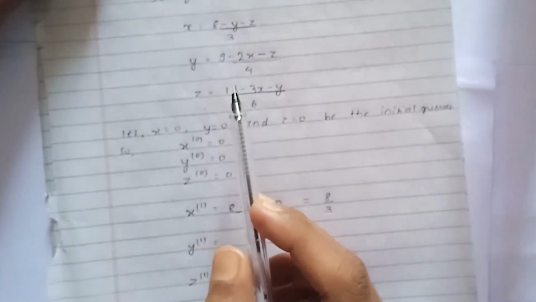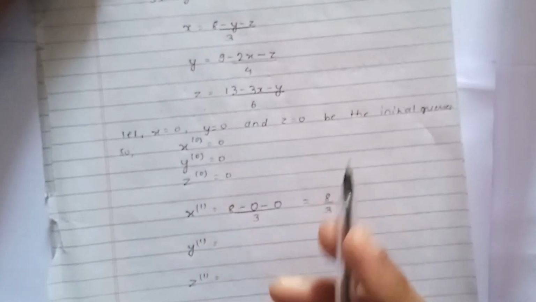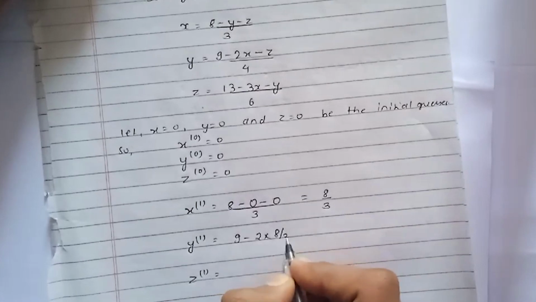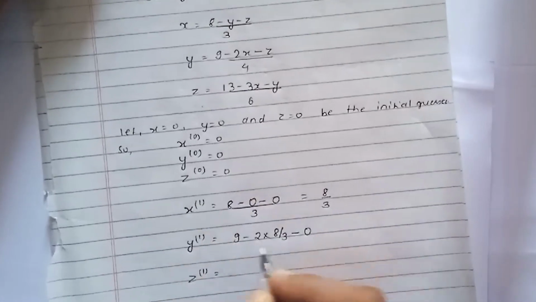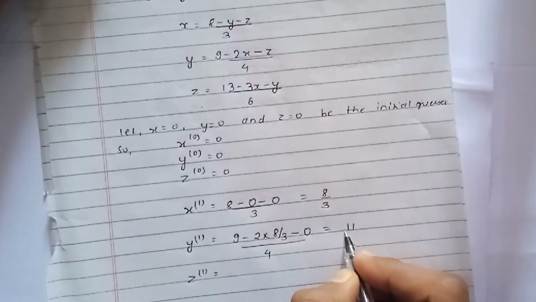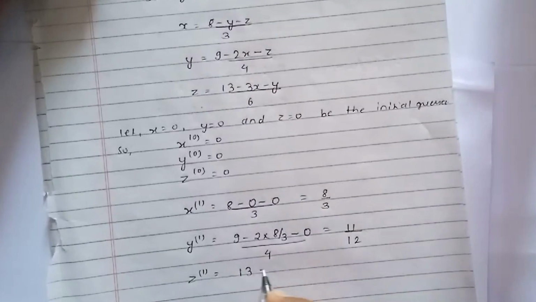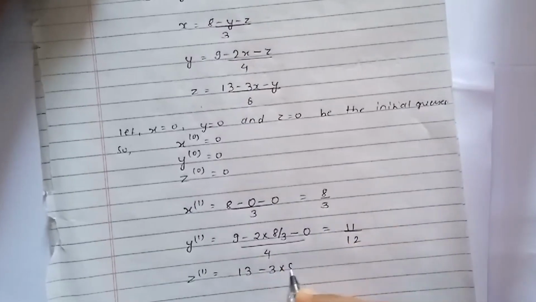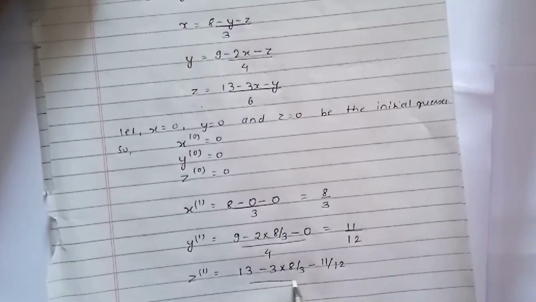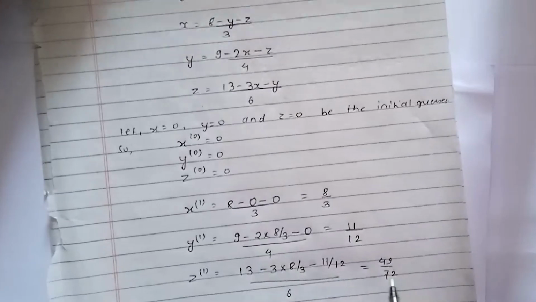Now for y, we use 9 minus twice of 8 by 3, minus z, which is still 0, by 4. We will get 11 by 12. Now for z we have 13 minus 3 times x, which is 8 by 3, minus y, which is 11 by 12, by 6. We will get 49 by 72.